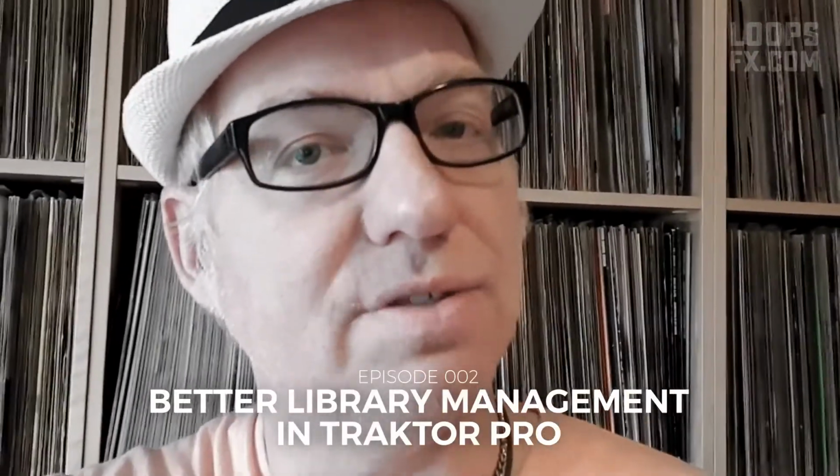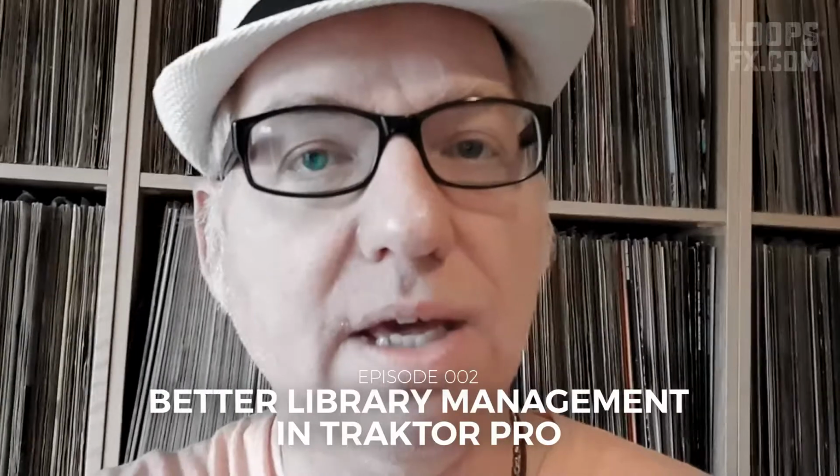In this episode of Loops Effects, I want to show you how I tag tracks in Traktor Pro just to get a better grip on them, just to make a better and faster selection of the tracks I want to play. Since Traktor doesn't have any smart playlist or intelligent playlist, you have to do your own workaround. You have to twist your brain a little. So, let's do this.